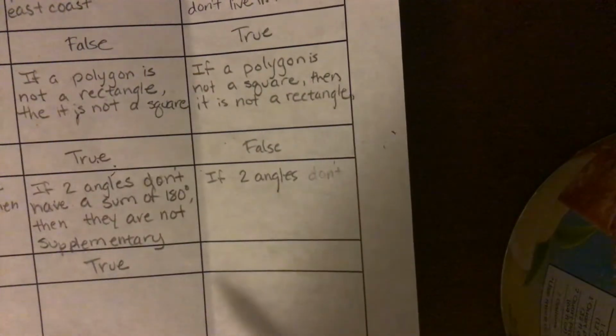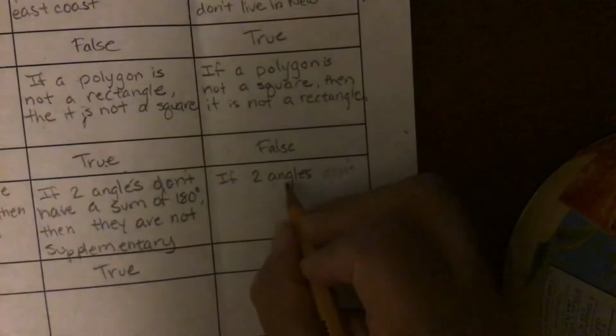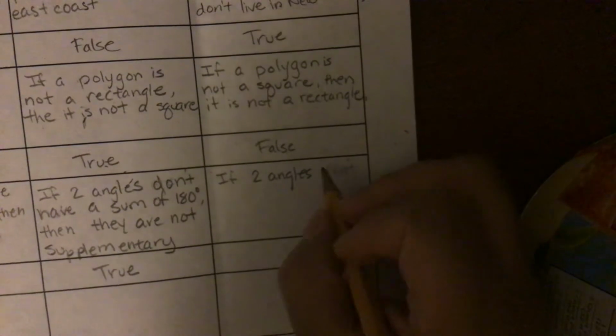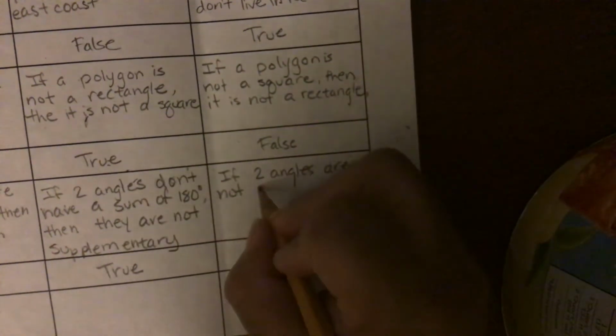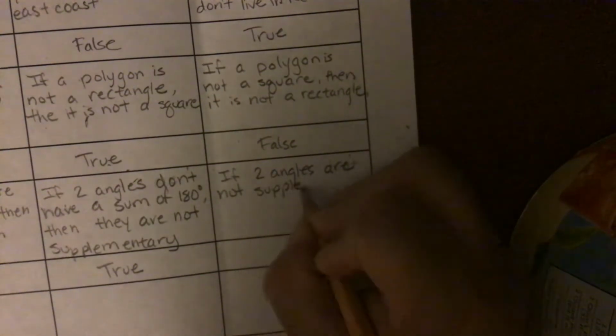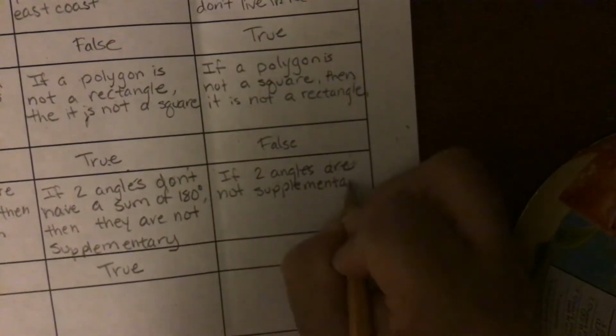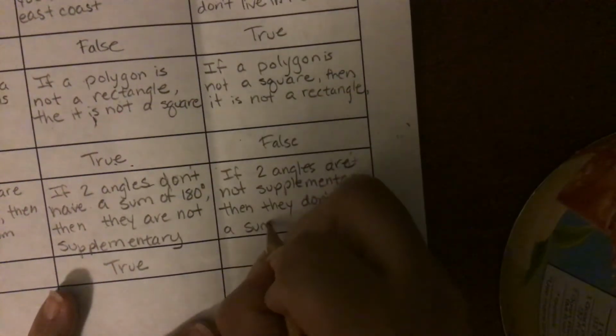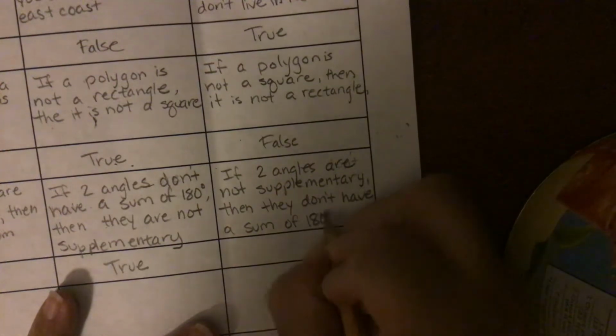So remember, we had to change the order, so they are, and then to make it the inverse, they are not supplementary, comma, then they don't have a sum of 180 degrees.